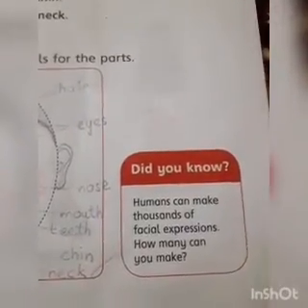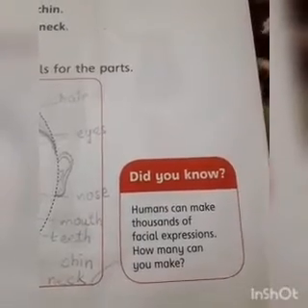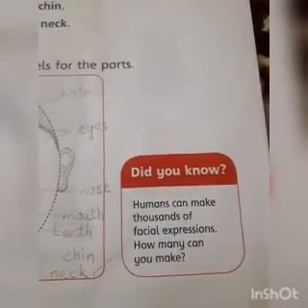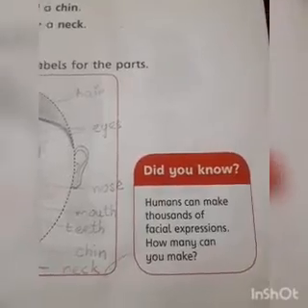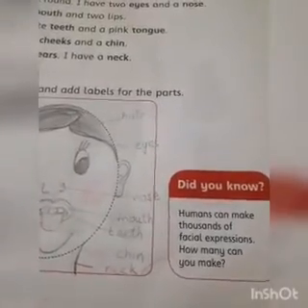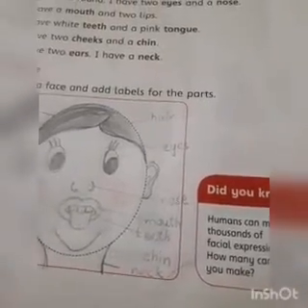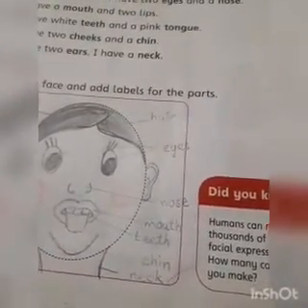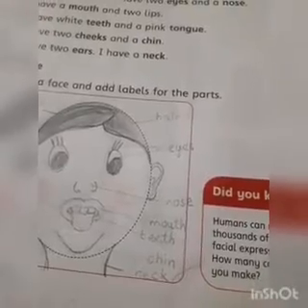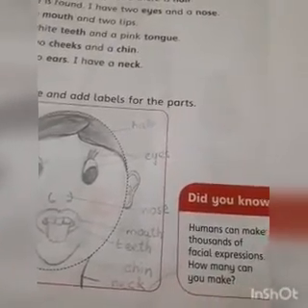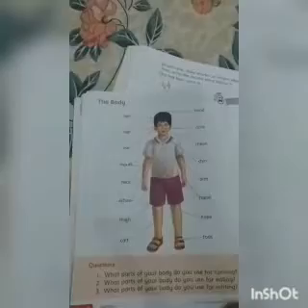Okay. Did you know humans can make thousands of facial expressions? How many can you make? You can also make different face expressions like happy, sad, angry, and different expressions. And open page number 8.